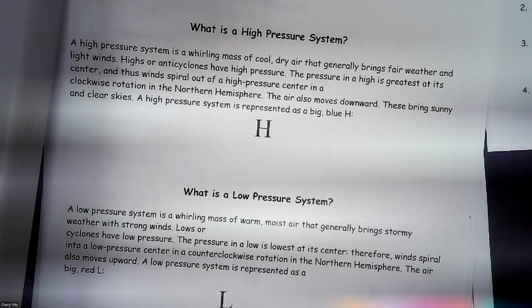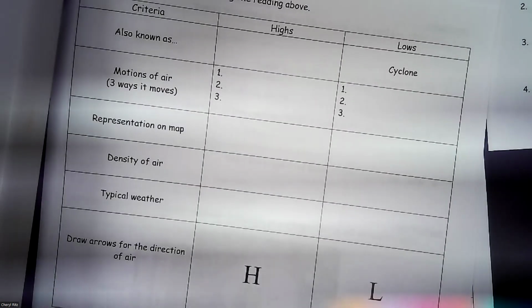So again, if you have not highlighted all of that information we are looking for, please do so in the next couple of seconds. Oh, okay, it's represented with a big red L. Apparently I cannot read.